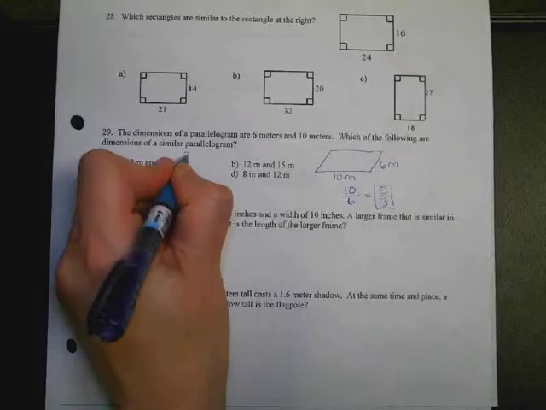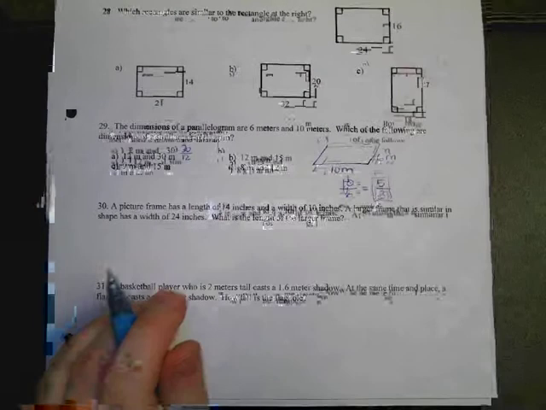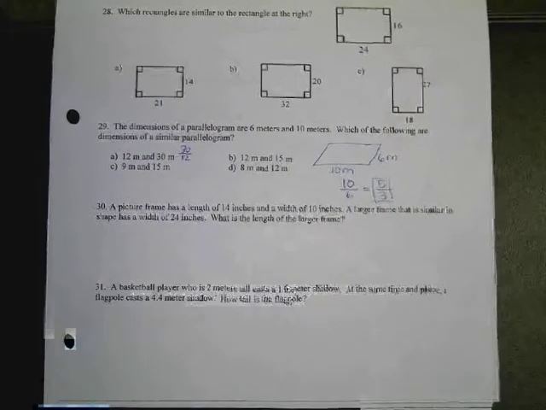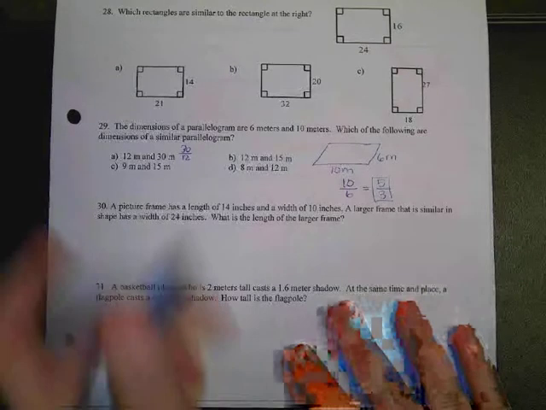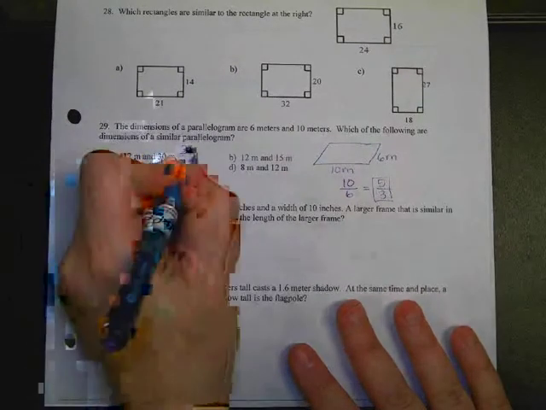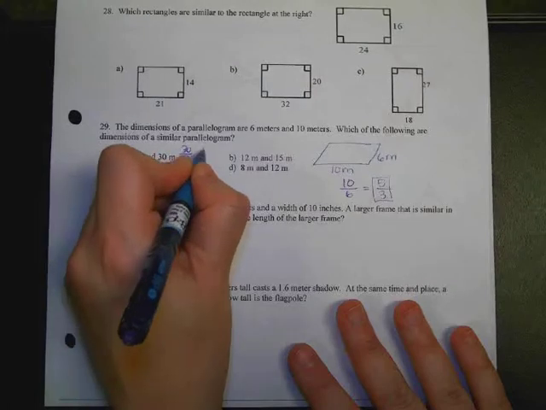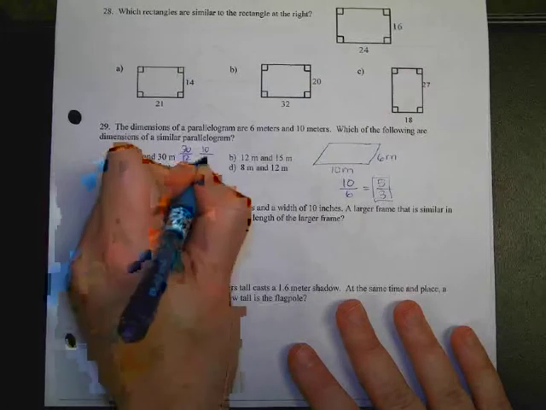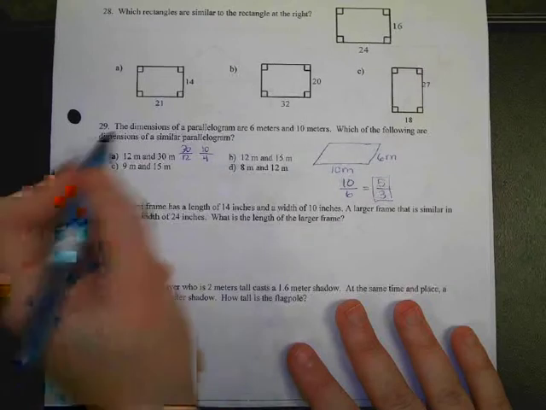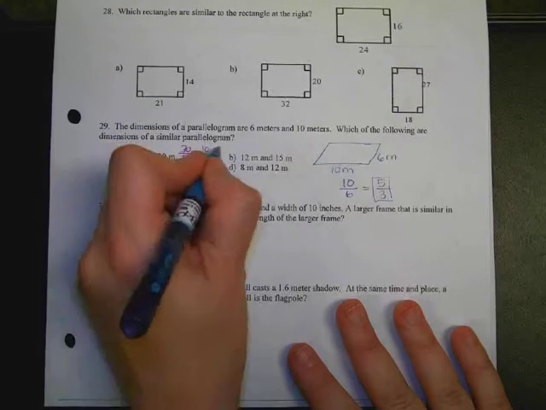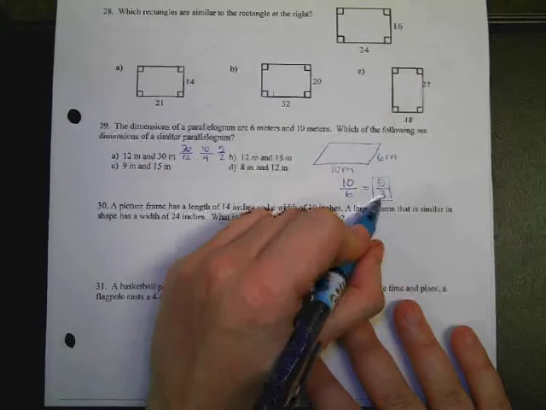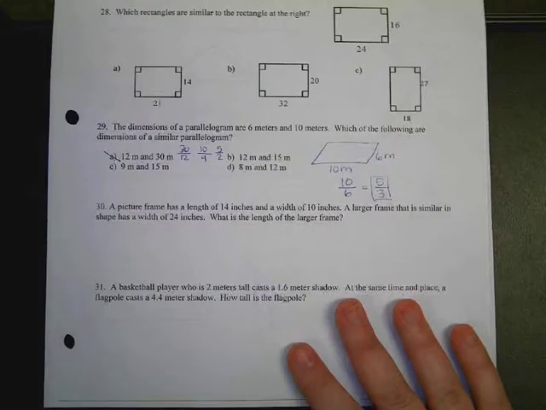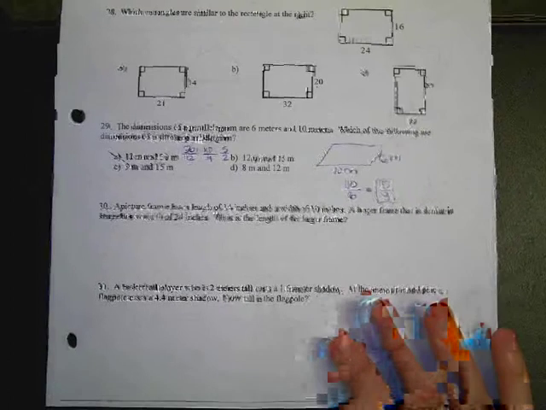So for part A would be 30 over 12. 30 and 12 are both divisible by 3. So if I divide out by 3, we get 10 over 4. I can divide out again. They're both divisible by 2, which would give me 5 over 2. 5 over 2 is not the same as 5/3, so A is not similar to my object.